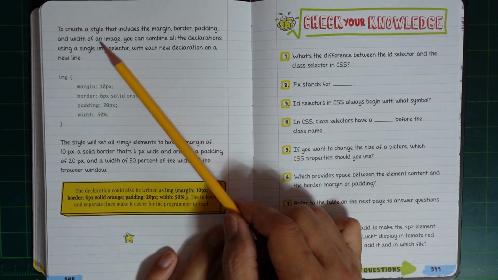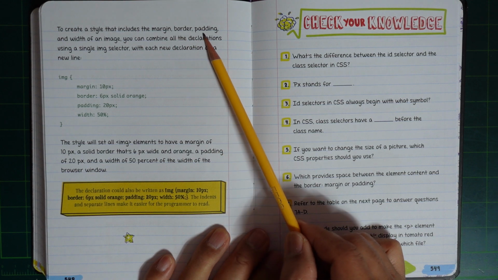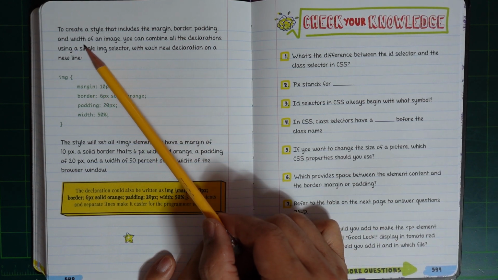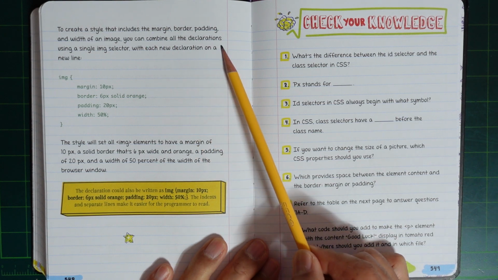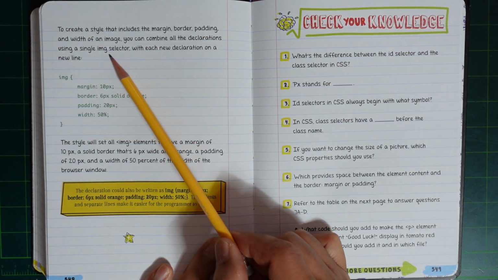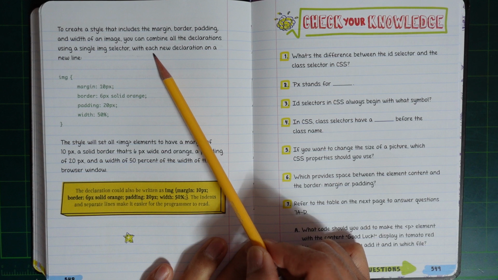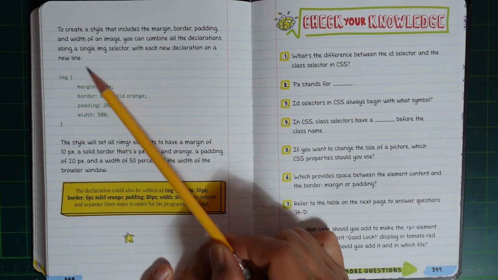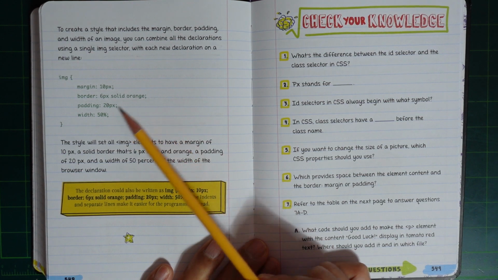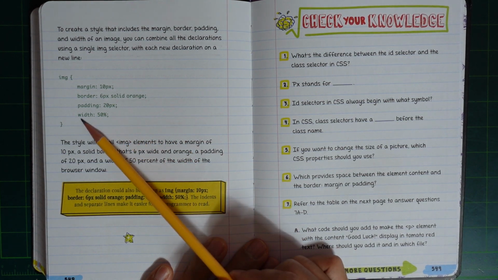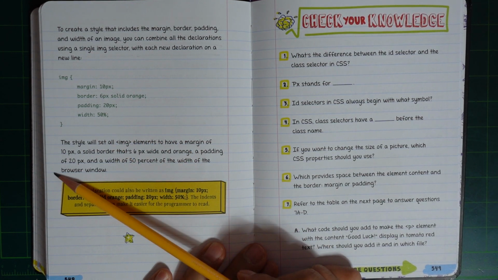To create a style that includes the margin, border, padding, and width of an image, you can combine declarations using a single img selector with each new declaration on a new line. Margin 10px, border 6px solid orange, padding 20px, width 50%.